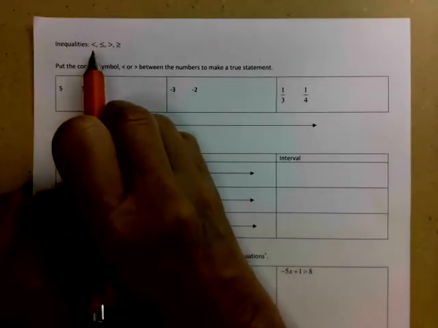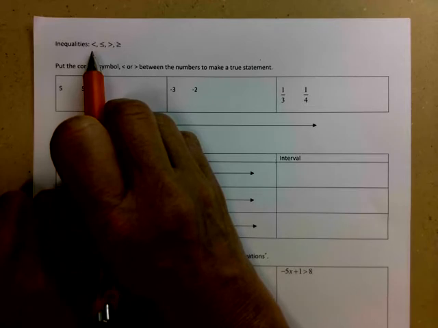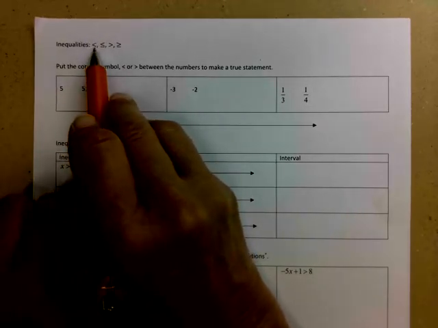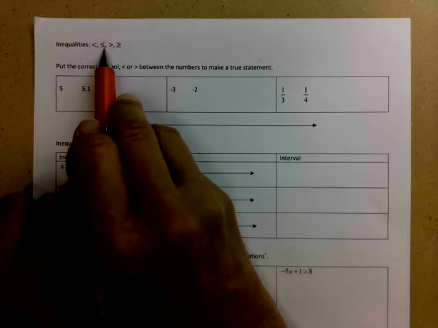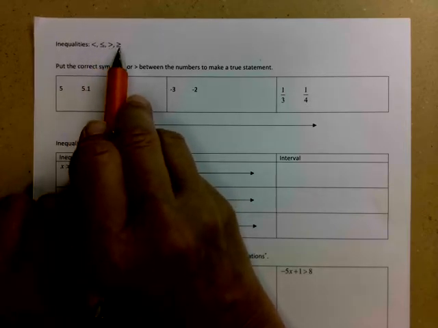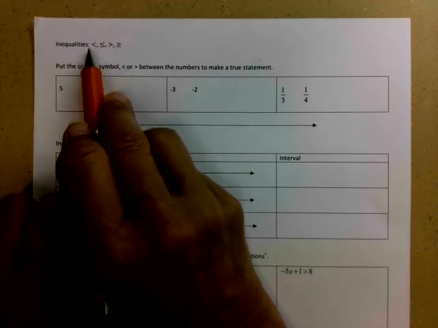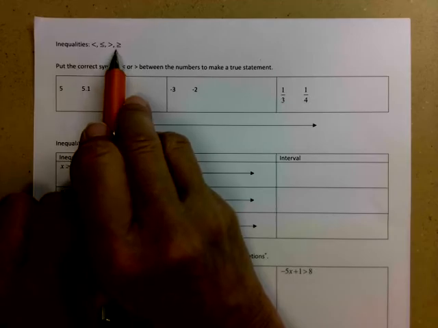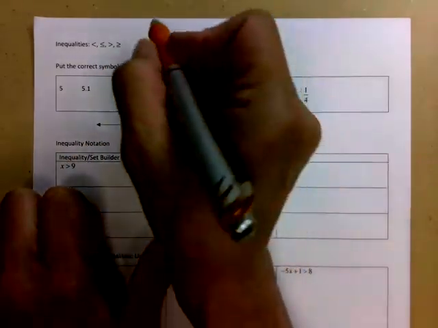So inequalities, there are four inequality symbols that we typically talk about, aside from the not equal sign. And they are less than or equal to, greater than or equal to. Now, it can sometimes be confusing. It's like, well, is it pointing to the left or pointing to the right? It's like, okay, I can get that.